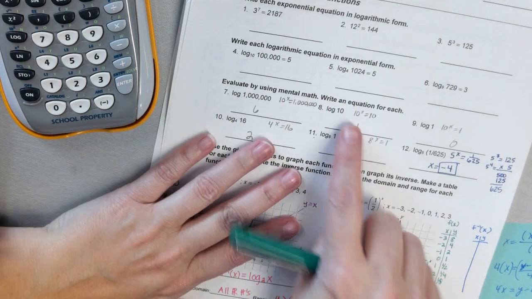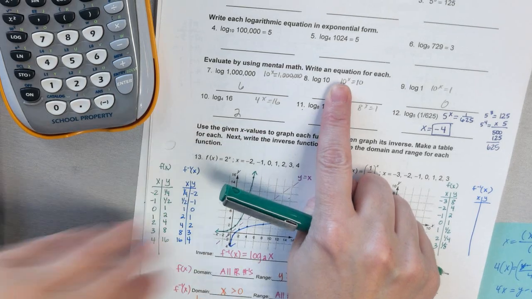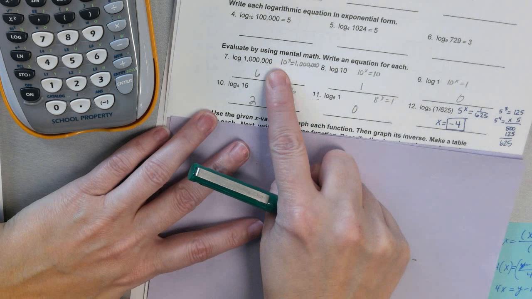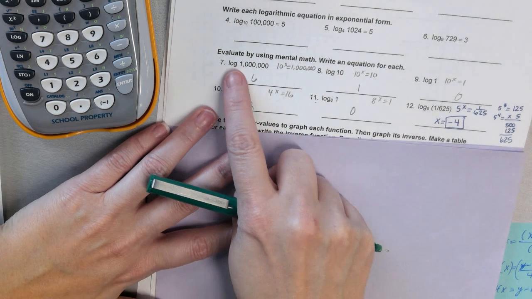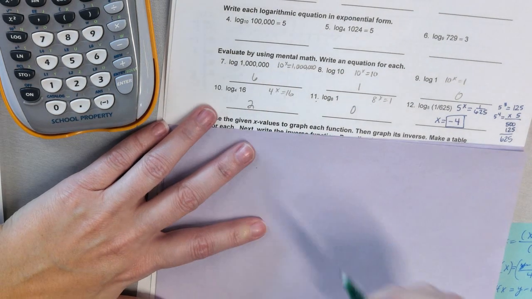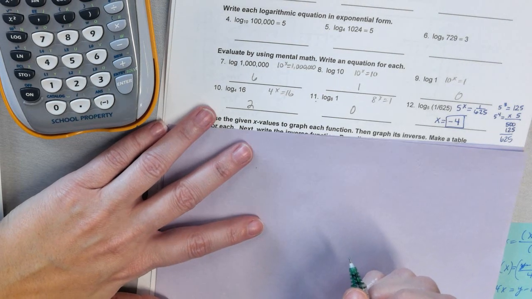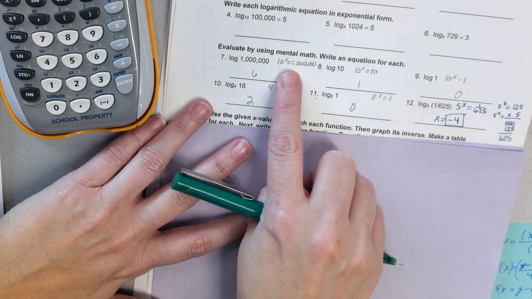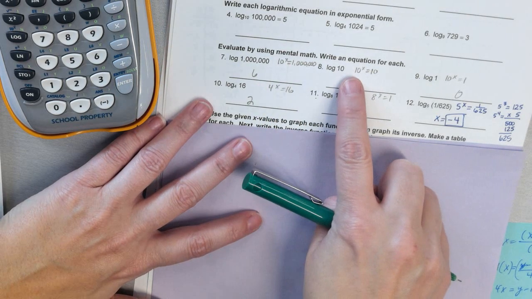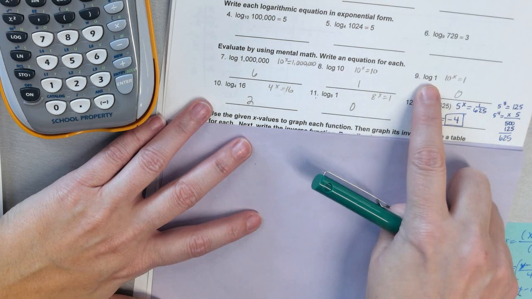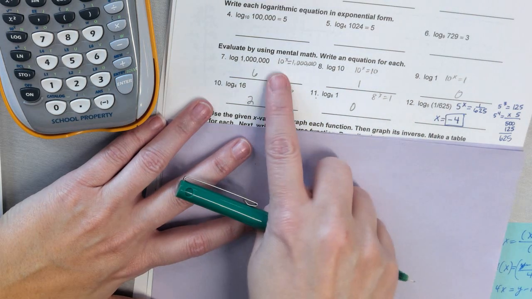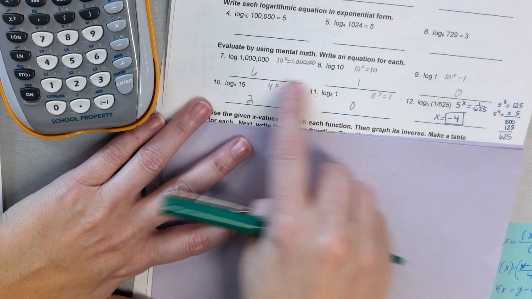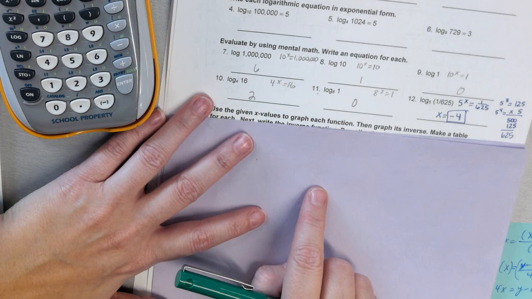So it says to write an equation for each. When I say that, all I want is the exponential function, just like we practiced today for our warm-up. So this would be, what's your base if you can't see it? 10. Okay, so if you can't see, the base is 10. So this is 10 to some power equals a million. This would be 10 to a power equals 10. 10 to a power equals 1. Okay, that's your work. That's all you have to do. And then obviously you find your x value using mental math skills.